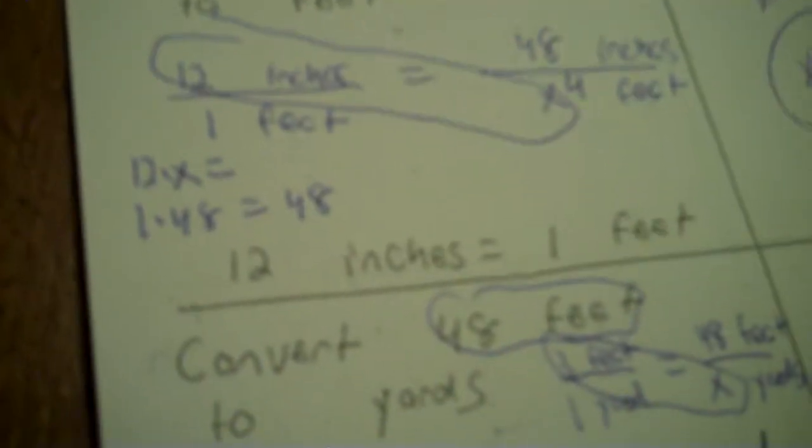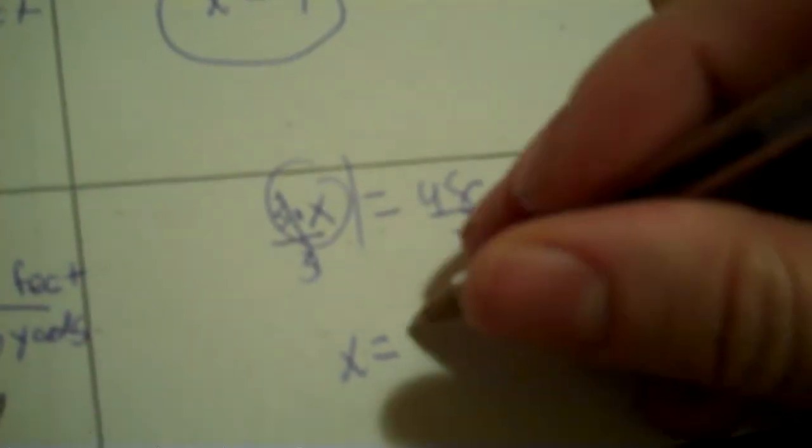So circle the diagonal with the x. So 3 times x. Okay, I can't figure that out, so on this side I just put 3 times x. Okay, 1 times 48. 1 times 48 equals 48. Okay. Now I divide by 3. Okay, 48 divided by 3 is 16. Okay, so you have 16 yards.